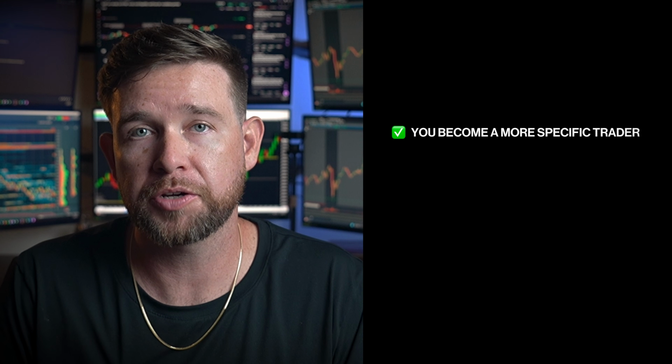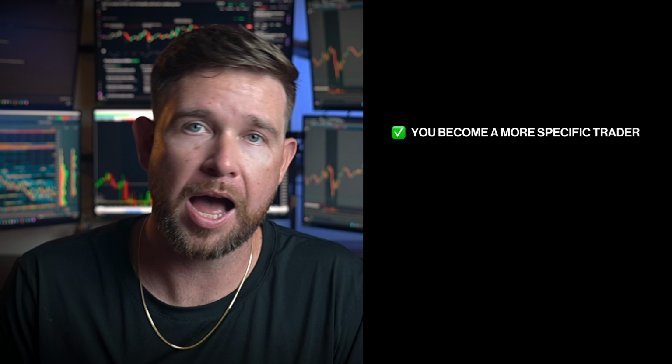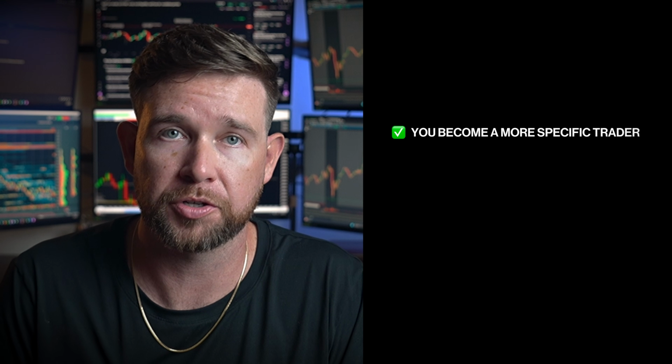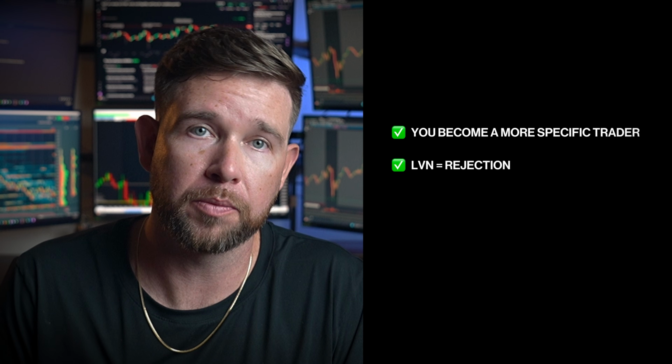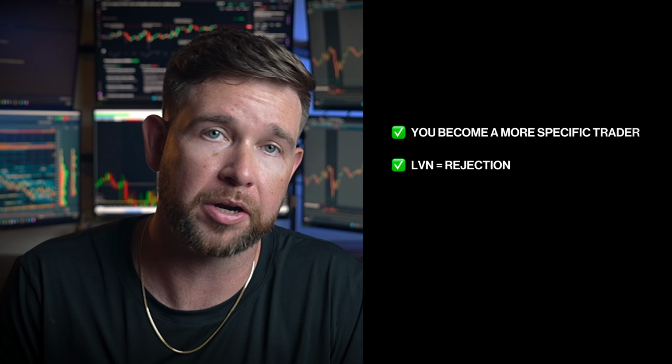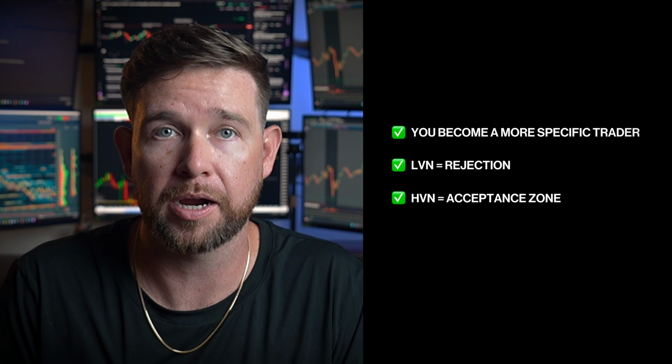And here's what changes when you think this way. You stop treating every single level the same. A high volume node or a low volume node hits very differently than a level in thin air based on price action where price had traded. A rejection at a low volume area makes sense. The market doesn't want to be there and the market participants are very aggressive there. An acceptance in a high volume node makes sense. The market has found value there and is in balance and it's finding value there again. You're not guessing anymore, you're reading.